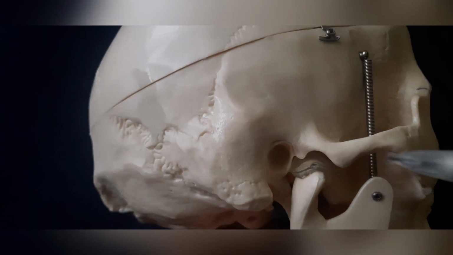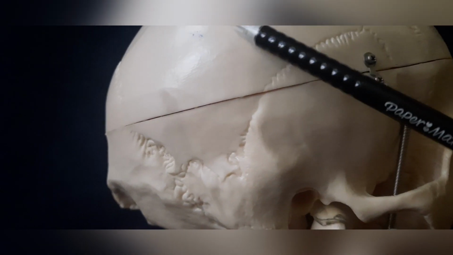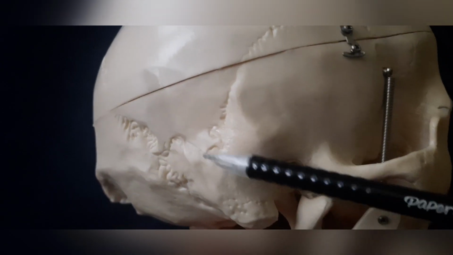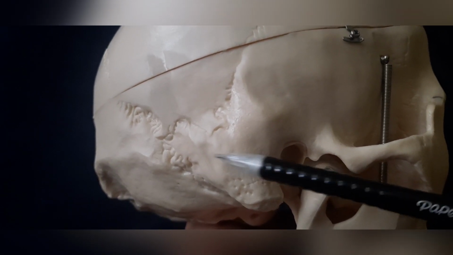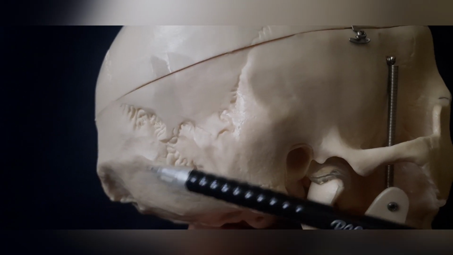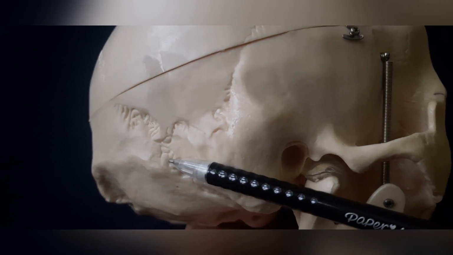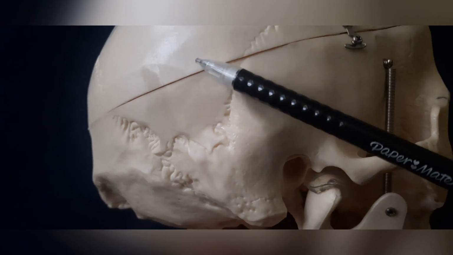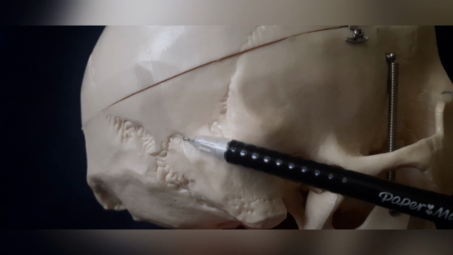Now talking about the sutures which are located posteriorly. Here you can see we have the parietal bone, the occipital bone and the mastoid part of the temporal bone. Mastoid part of temporal bone and the occipital bone, they both form a suture. This is known as the occipitomastoid suture. Parietal bone and the mastoid process, they form the suture that is known as the parietomastoid suture here.